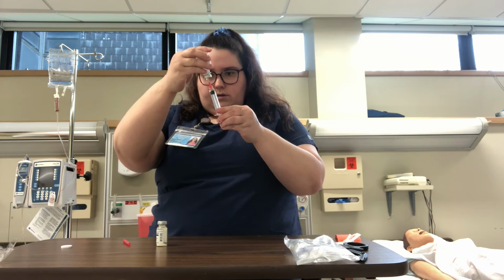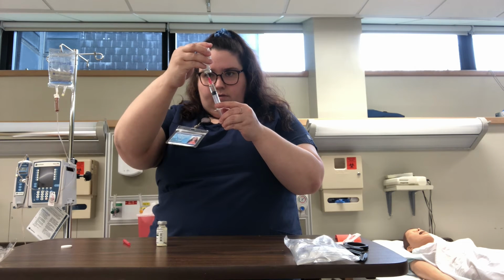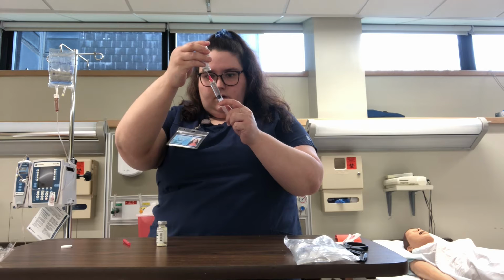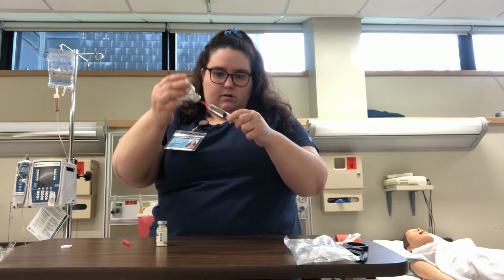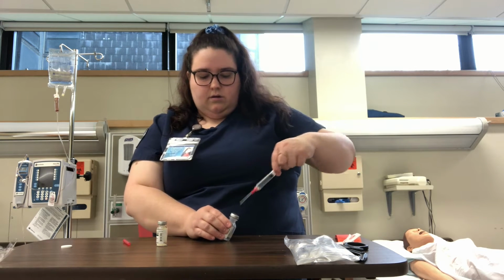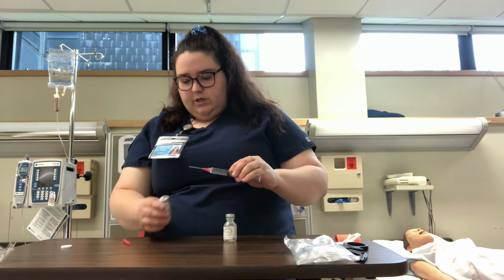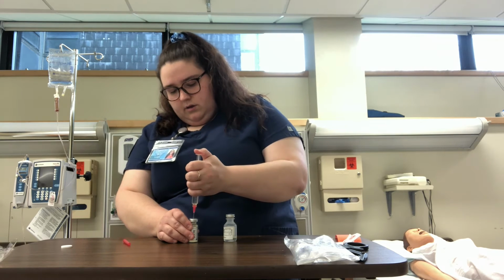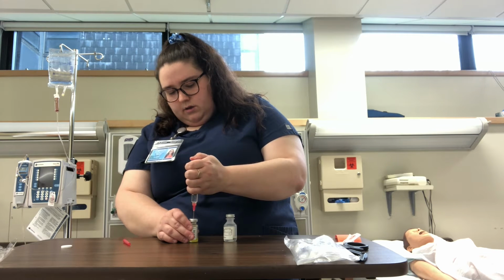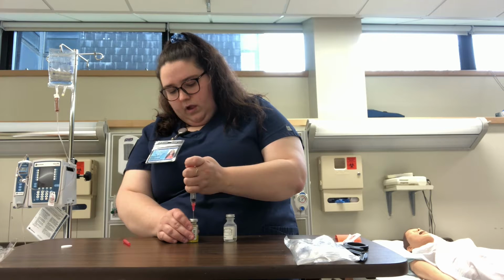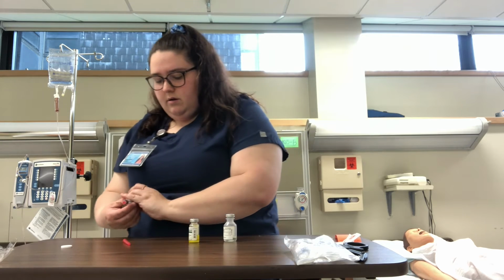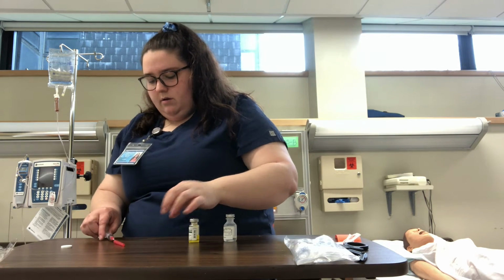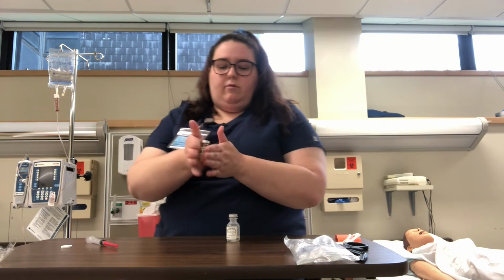And then take out 5 cc's. I'm going to inject those 5 cc's to my powder. Recap my needle until I need it again. And I'm going to agitate this until all the powder's dissolved.